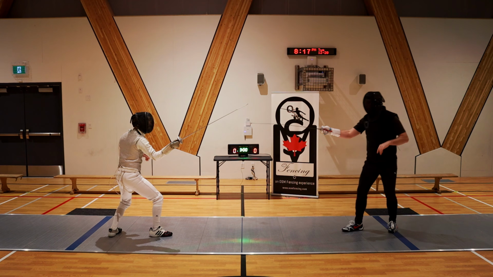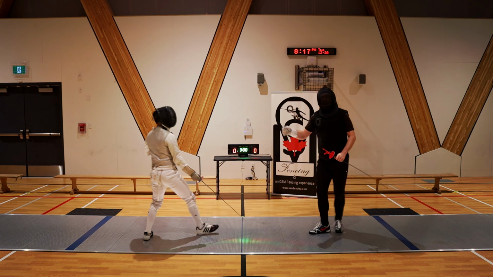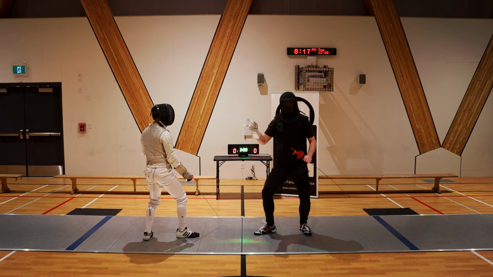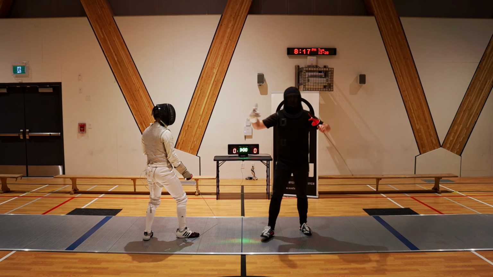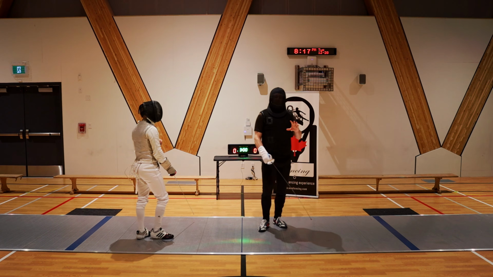So he's going to be a little bit more disruptive. And this is a lot better. So he does a few steps. It looks like he's stopped, but he's still moving forward. So as soon as I react, he's able to finish his attack. So again, remember, distance is important.